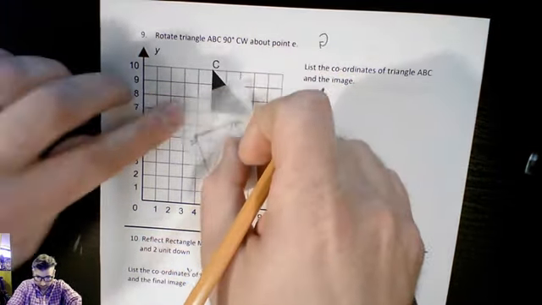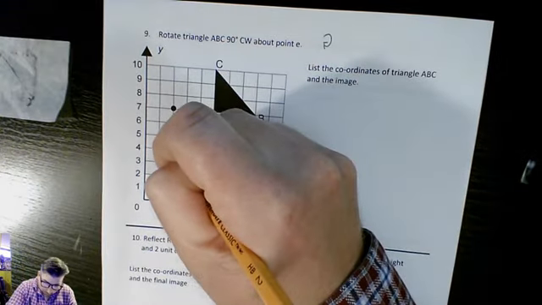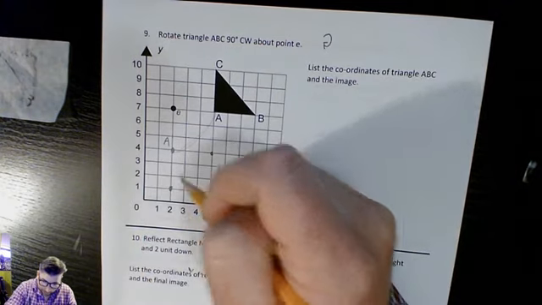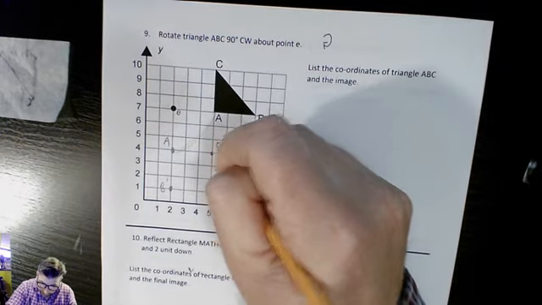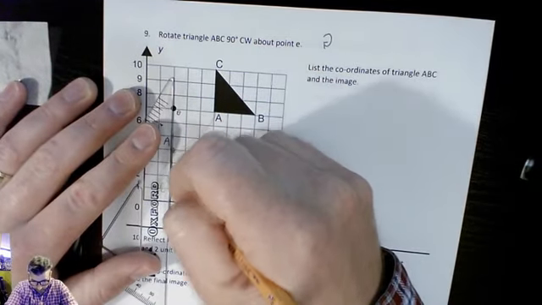So vertex A goes to this position here. The whole shape, B is going to be 3 units down from that, and C, as it rotates, will be 3 units to the right of that, and then you can fill in your triangle. So A prime mark 1, B actually ends up down here at the bottom, prime mark 1, and then C prime mark 1 there for your rotation about point E.